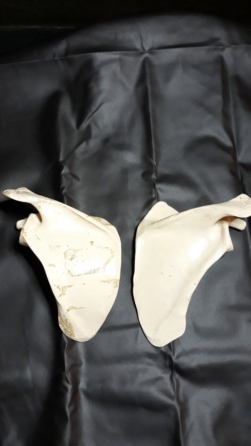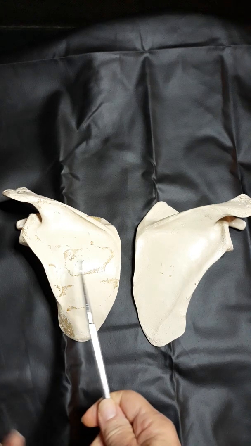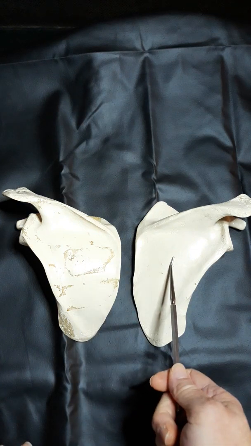So the clavicle was the first part of the pectoral girdle to know, and the part that sits on the posterior aspect of the thoracic cage is the scapula, which is what we are looking at here. This is the left scapula, and this is the right scapula.